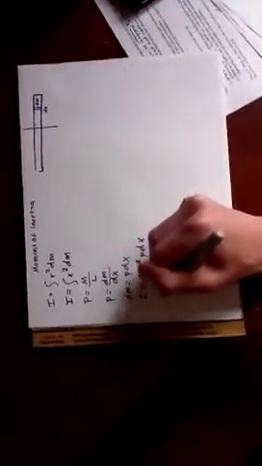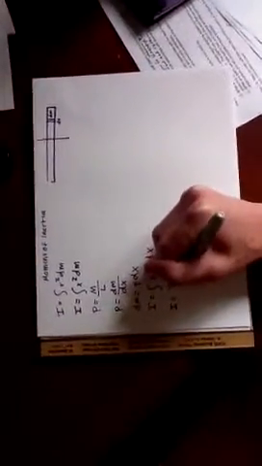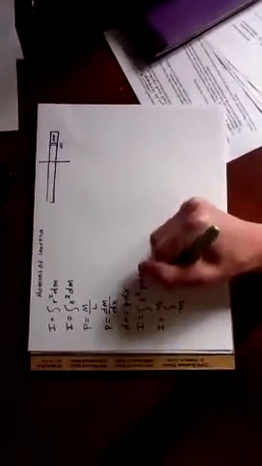Okay. And we also have to set a limit on this integral, and we're going to choose L over 2 and negative L over 2 because it's split down the middle, and that accounts for the full object. So, okay, now we can begin to integrate.